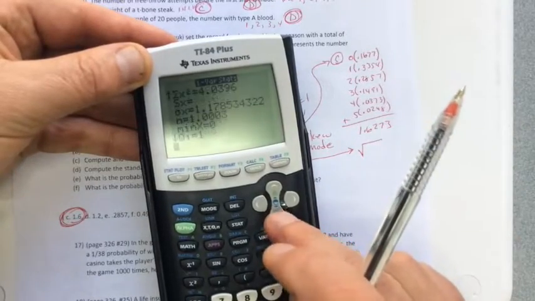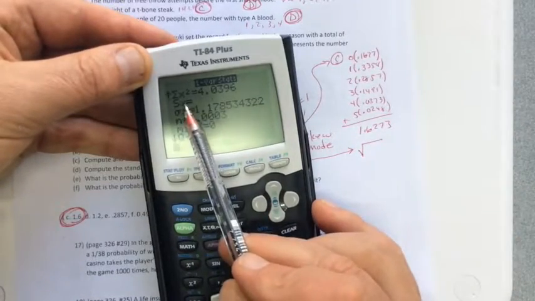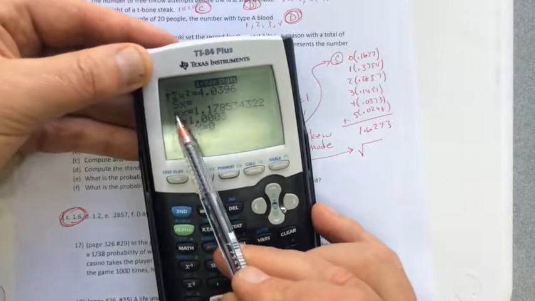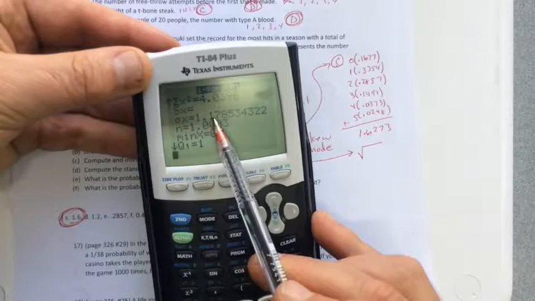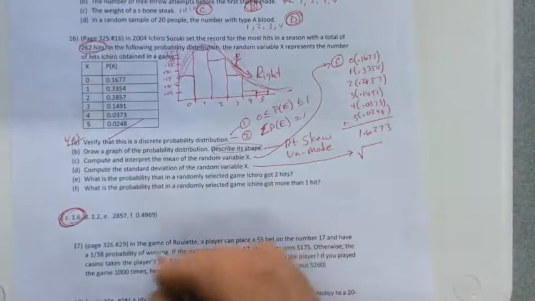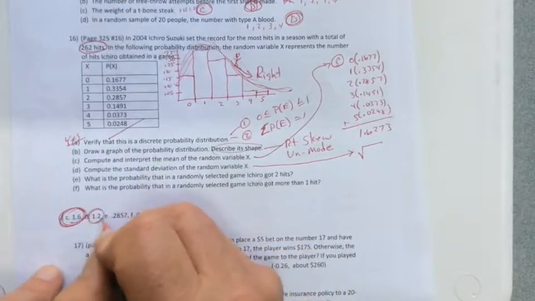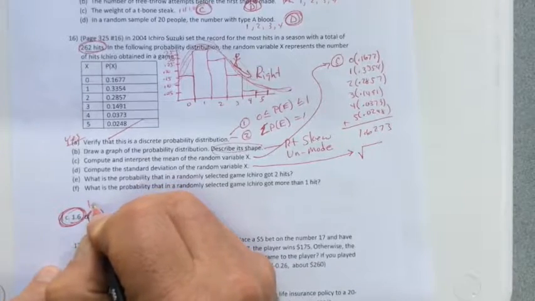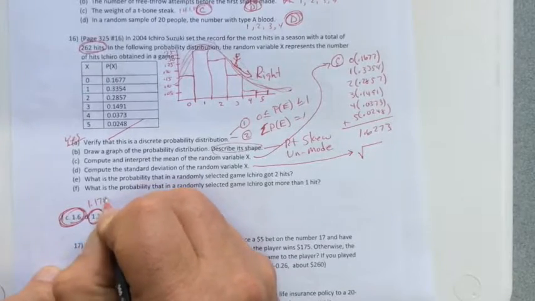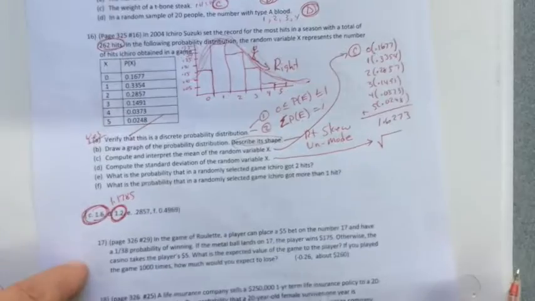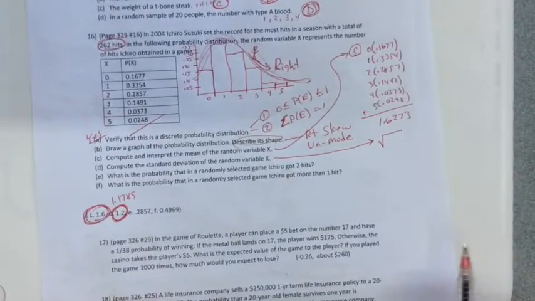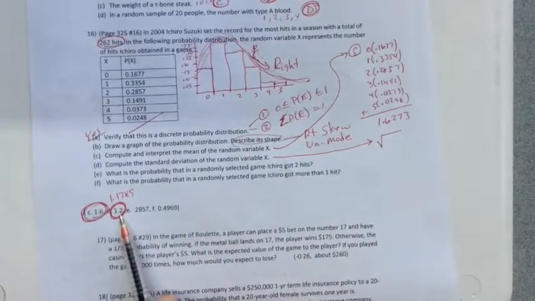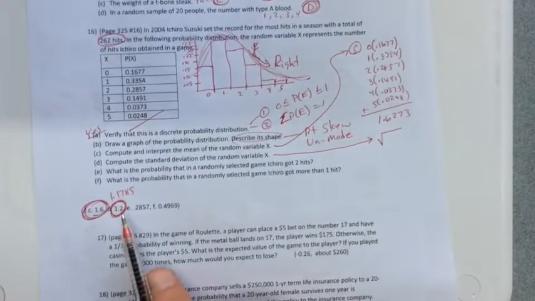And here's the standard deviation, right? That one didn't show up, so we'll use that one. The standard deviation is 1.1785, which is what they have, 1.2. We have 1.1785. They have it at 1.2. So we kind of cheated because I forgot the formula. Maybe you remember the formula.